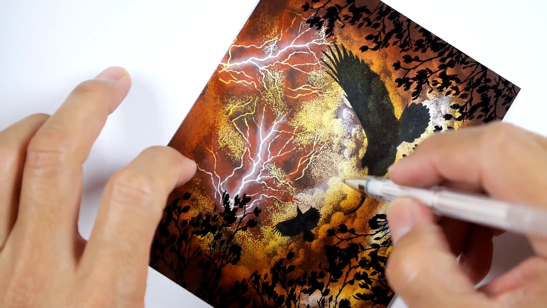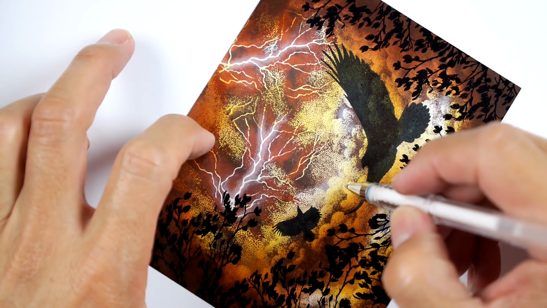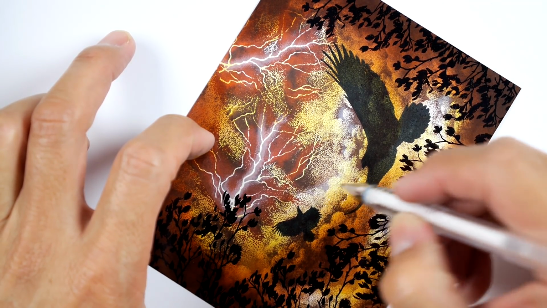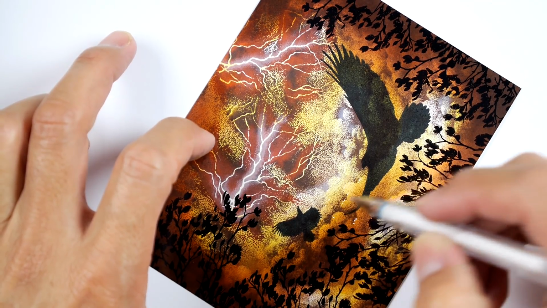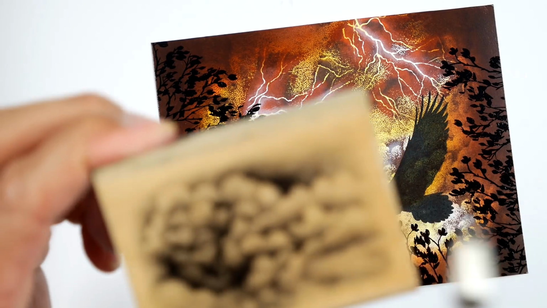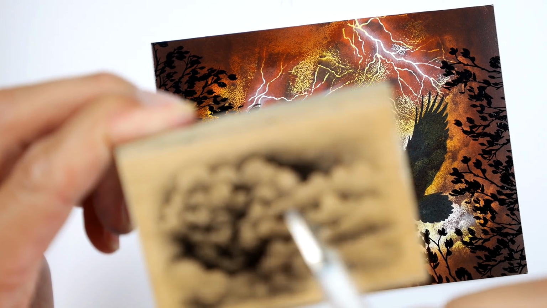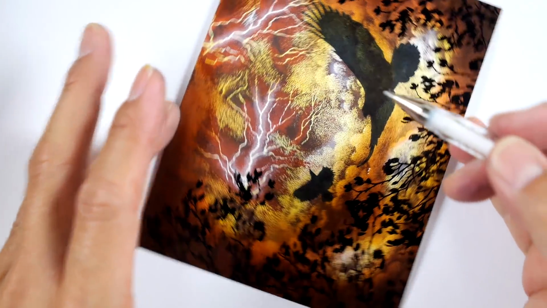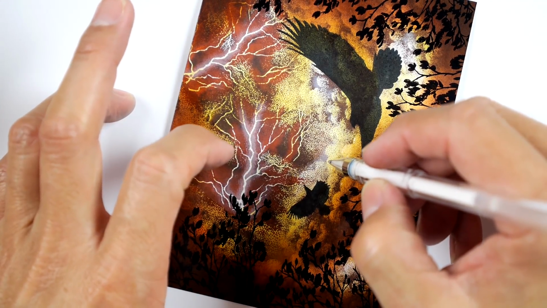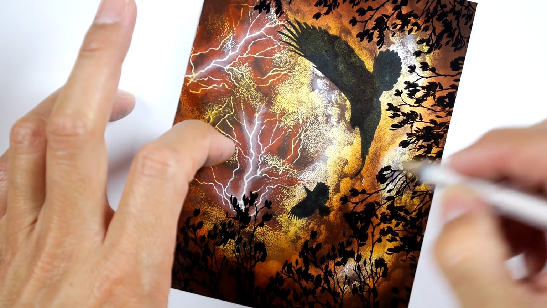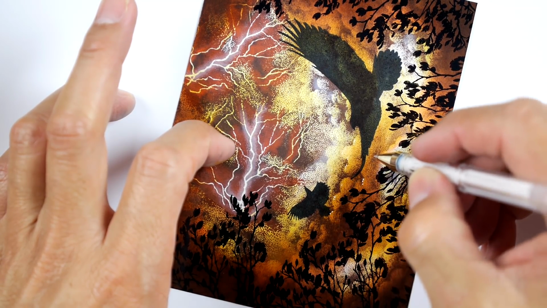If I want to, this is just a Uniball Signo gel pen. I can add a few little highlights on some of these clouds. I'm adding it onto the top sides of some of these billows. I'm not going to add it down in areas that are too dark, because the contrast between this white dot and the darker area might stand out a little bit too much, but I can put a couple dots on them.